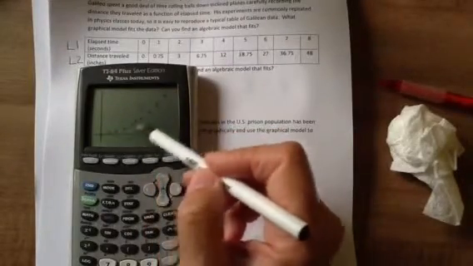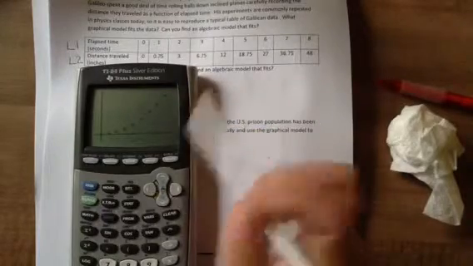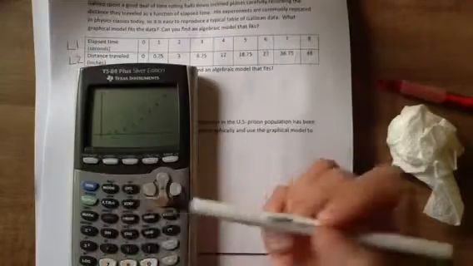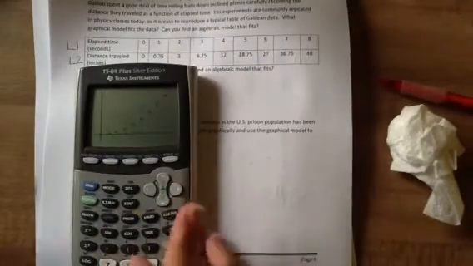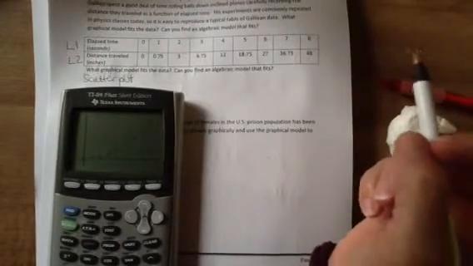Now I don't know about you, but it's definitely not linear. It looks like it could be part of a quadratic, like a parabola. It might be exponential, but I don't think so because it's at 0, 0. So looking at this, what graph fits the data? I am thinking that it might be a quadratic. So what we're going to do is we're going to do a regression and see what we get.